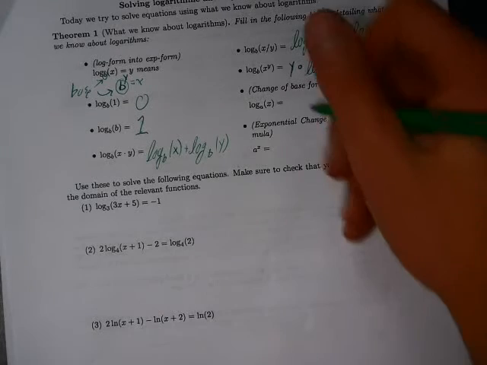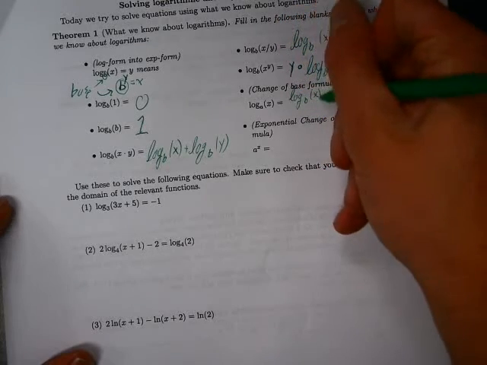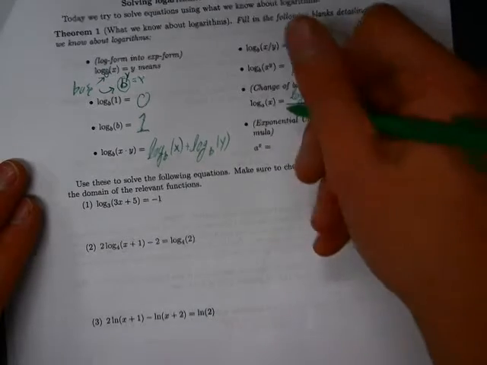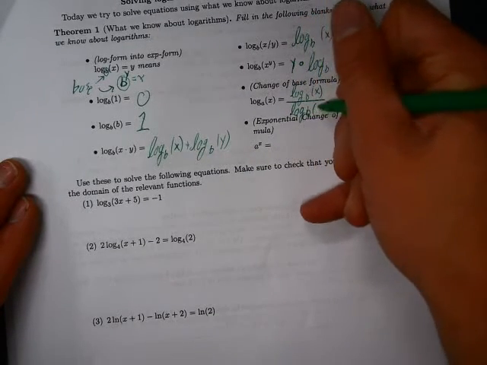We have the ability to rewrite any logarithm as any other logarithm. What is the log base a of x the same as? It's almost the same as the log base b of x, except what are we off by? Log base b of a.